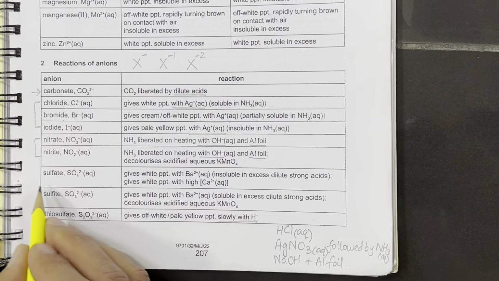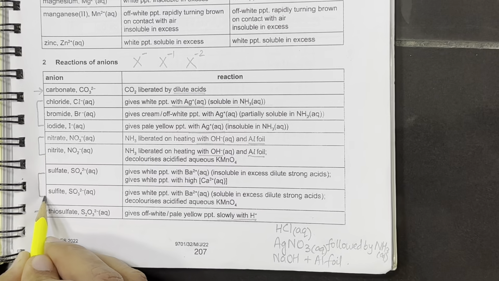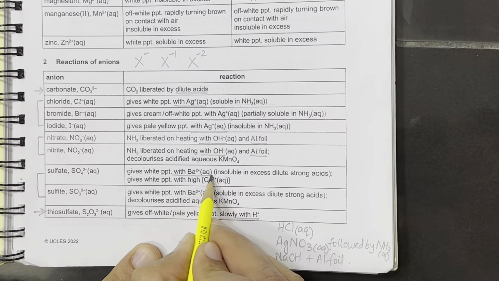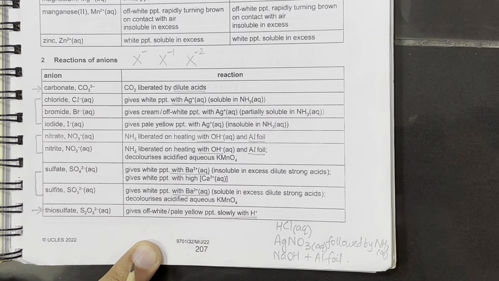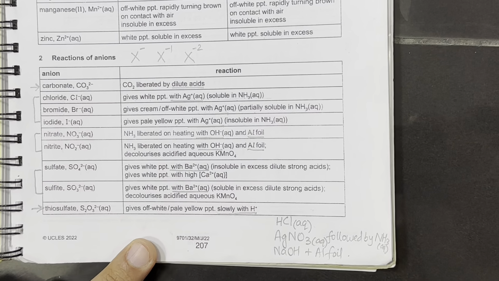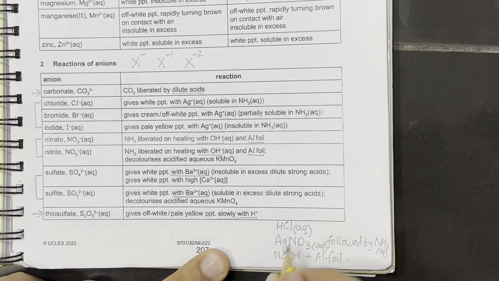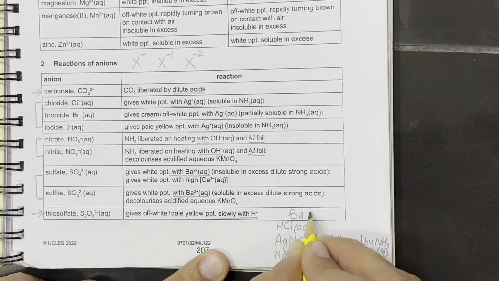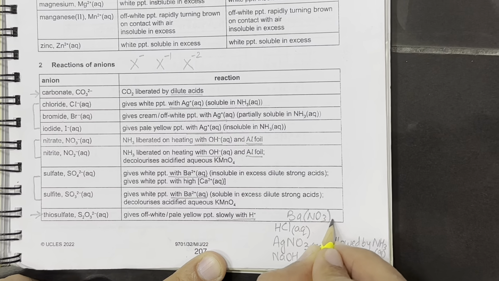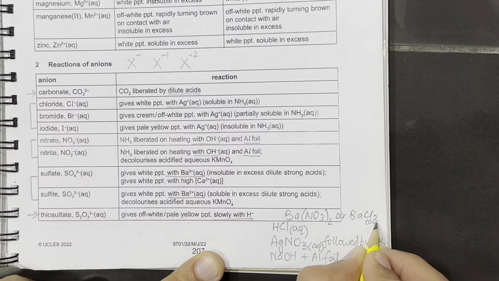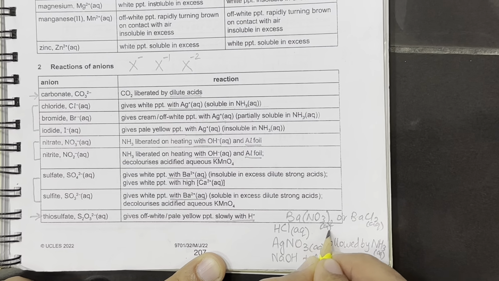The last pair, the fourth reagent, is for sulfate and sulfite, in which we need Ba2 plus. With Ba2 plus, we need barium chloride or barium nitrate solution. So the fourth chemical is barium nitrate or barium chloride solution, because they are both in aqueous form. They are soluble salts of barium.